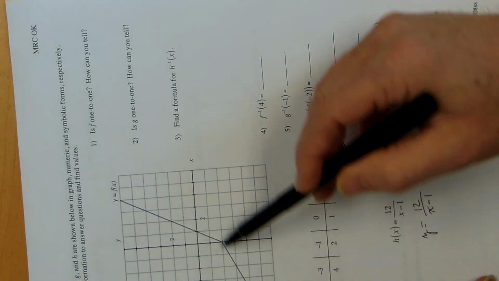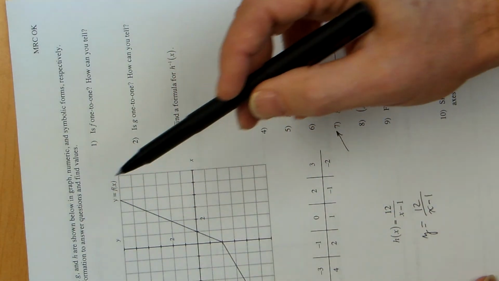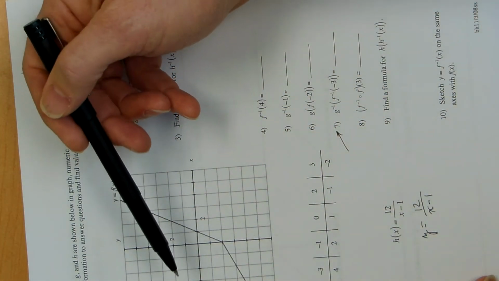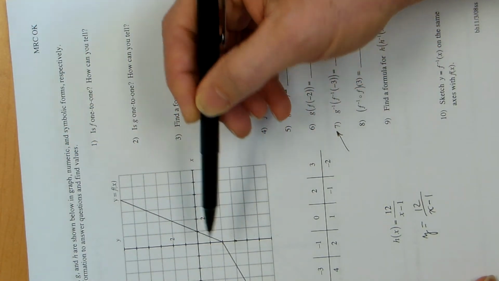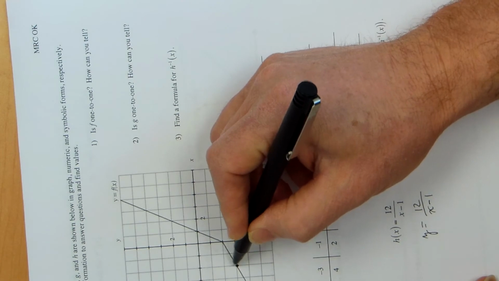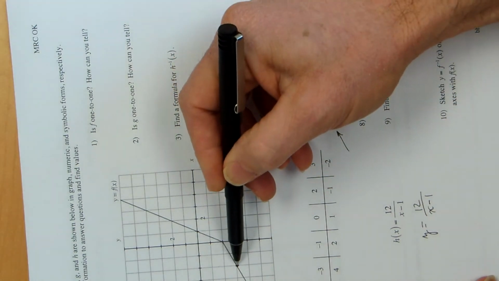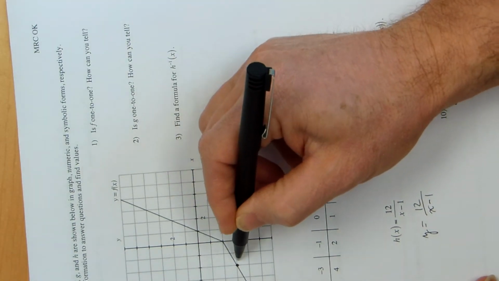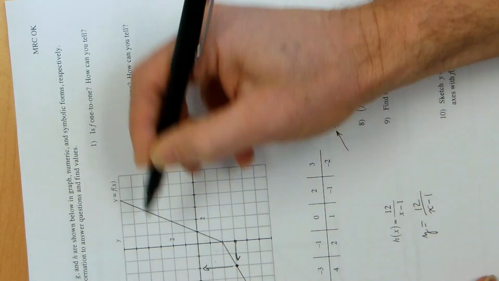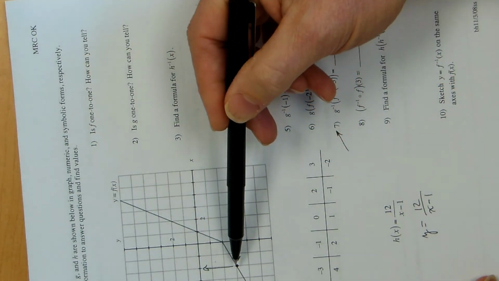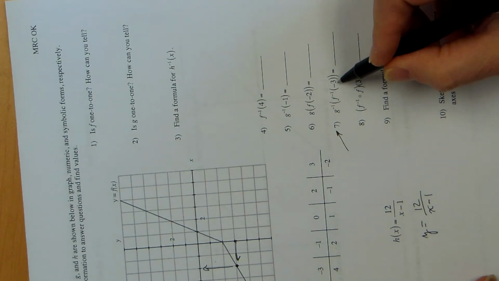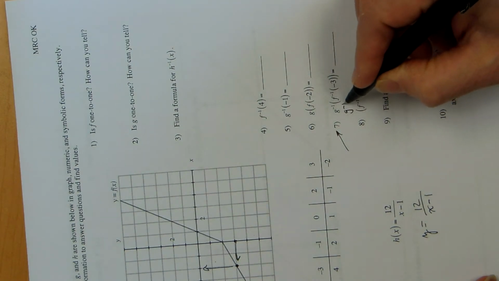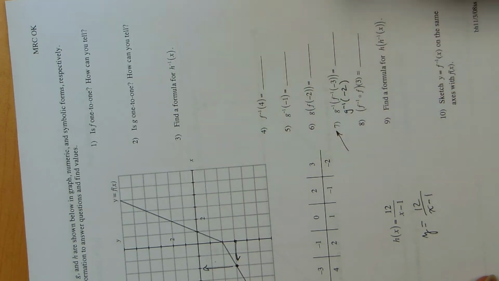So I would go to the f graph, but instead of starting at x equal negative 3, I'd start at y equal negative 3. Come back and find this point here that's got a second coordinate of negative 3, and work my way back from the y-axis back to the x-axis to see that the x-coordinate of that point would be negative 2. So f inverse of negative 3 is equal to negative 2.